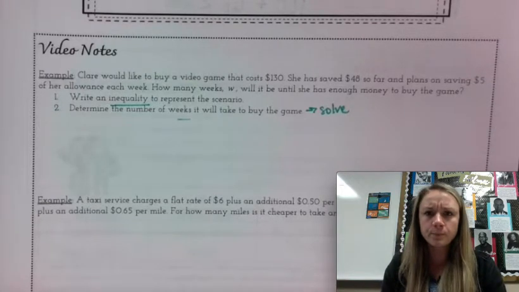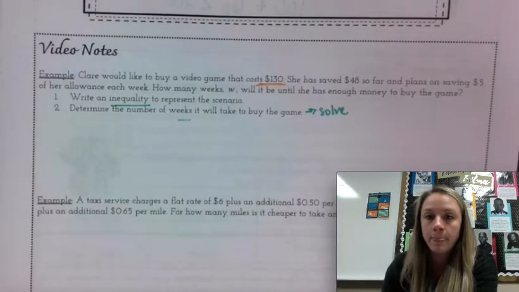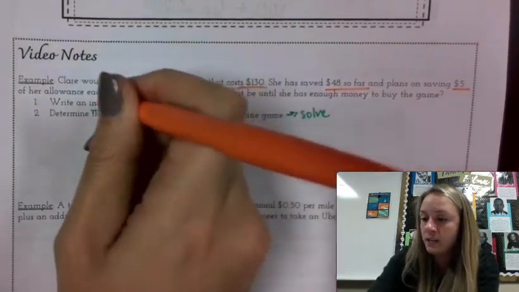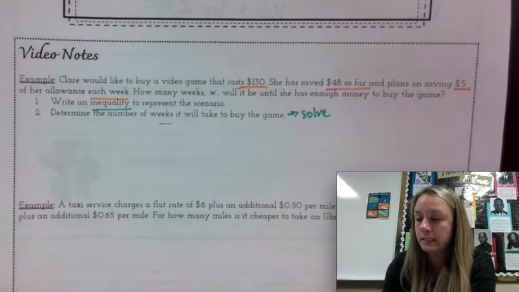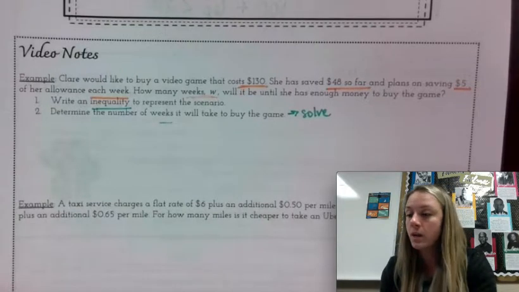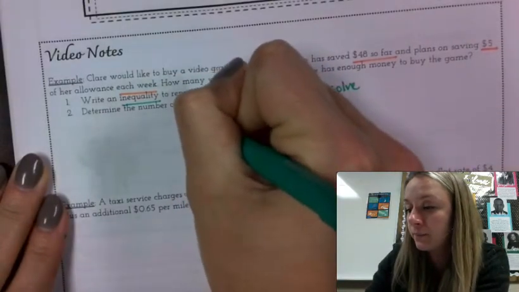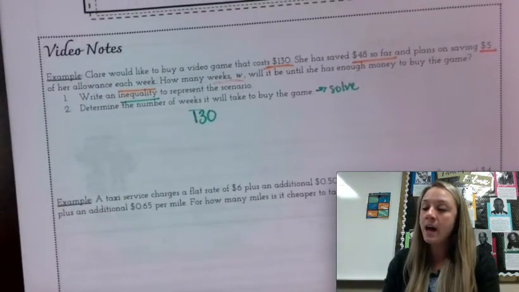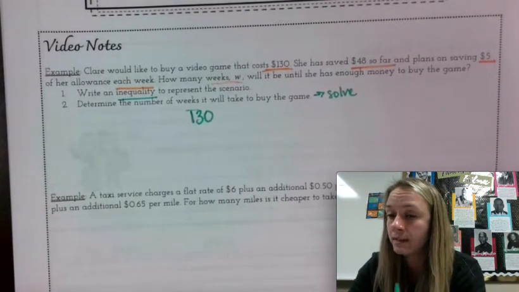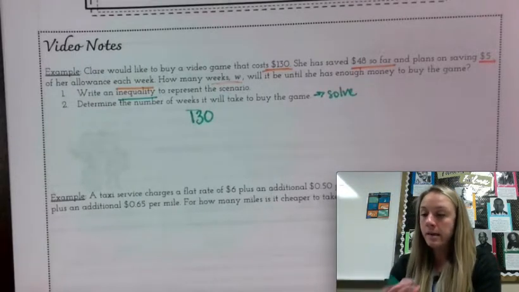So she would like to buy a video game that costs $130. She has 48 saved so far and plans on saving $5 each week. How many weeks? So it tells us what variable to use for the number of weeks, which is really helpful. And so I'm going to start with my total, which is the 130. So I'm going to put that on the end. And if I look at this, I don't actually see a keyword that indicates which inequality symbol to use. So I'm going to have to think about this logically.